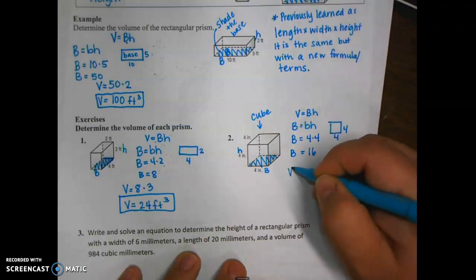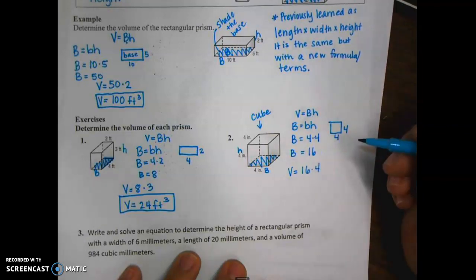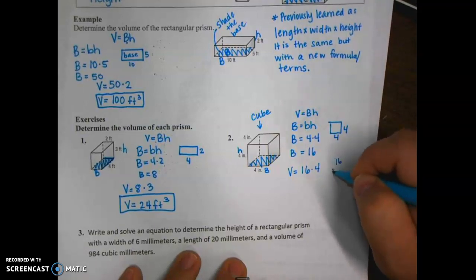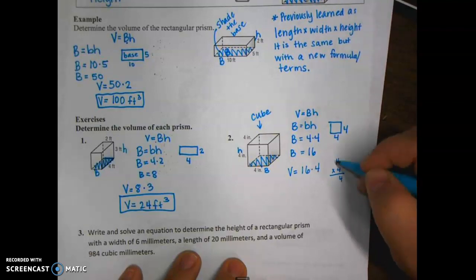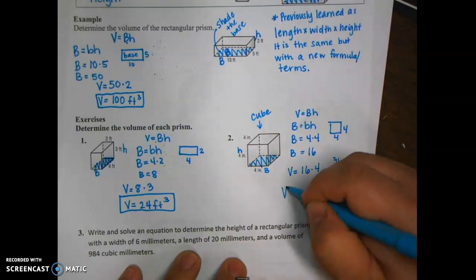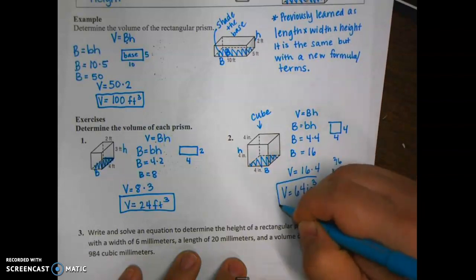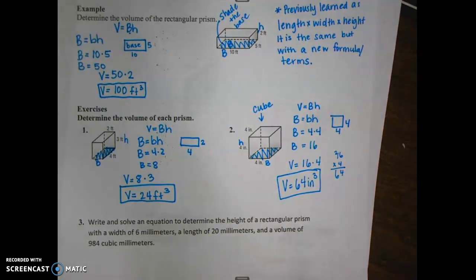You need to write every step so that you keep it straight. If you're skipping steps, you're going to get confused. So now we do 16 times 4 to get our volume. So the volume is 64 inches cubed. Pause the screen if you need to.